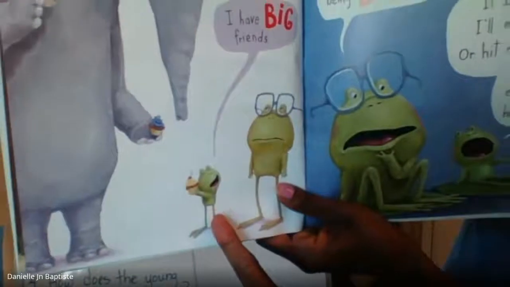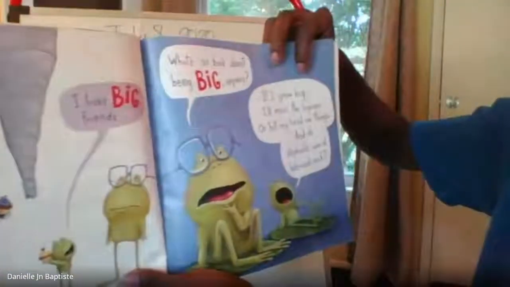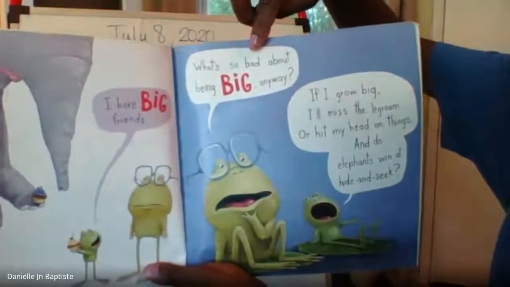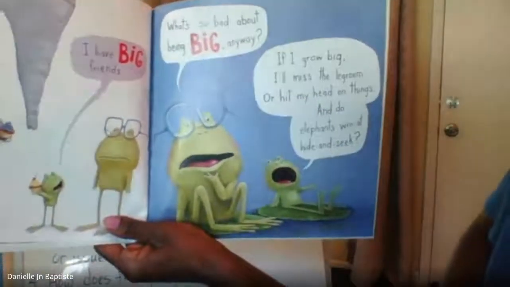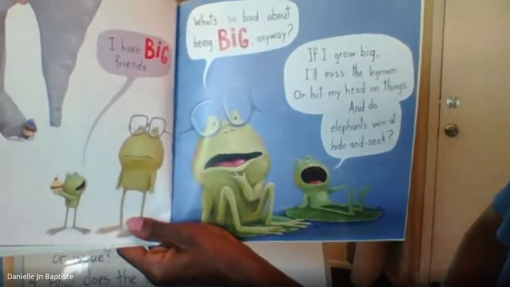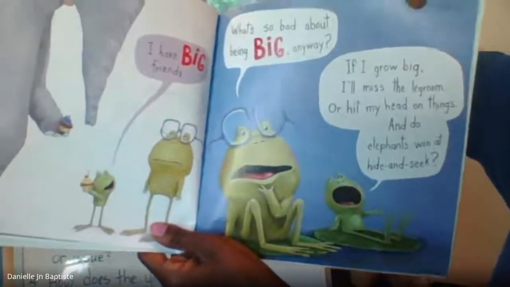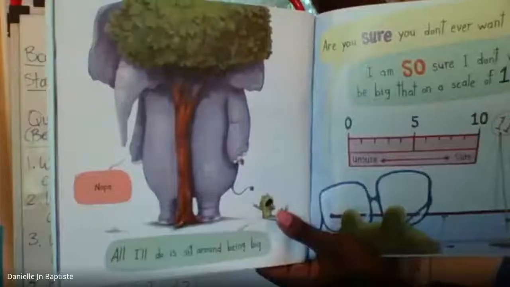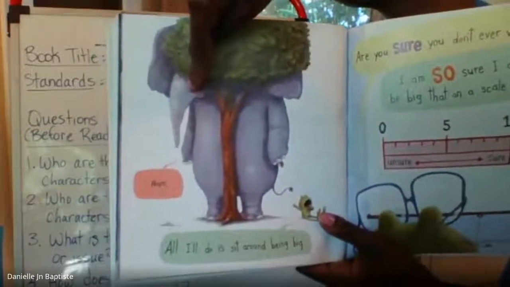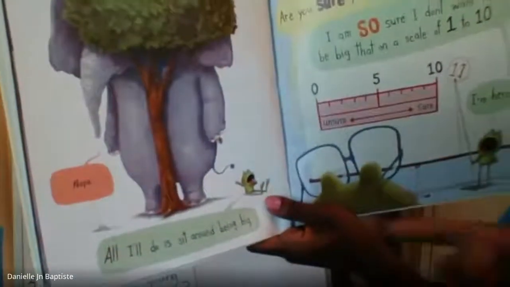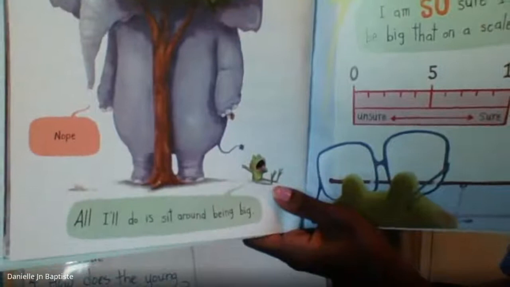I have big friends. What's so bad about being big anyway? If I grow big, I'll miss the leg room or hit my head on things. And do elephants win at hide and seek? Huh? Nope. You can see that's the elephant saying that. Nope. All I'll do is sit around being big.